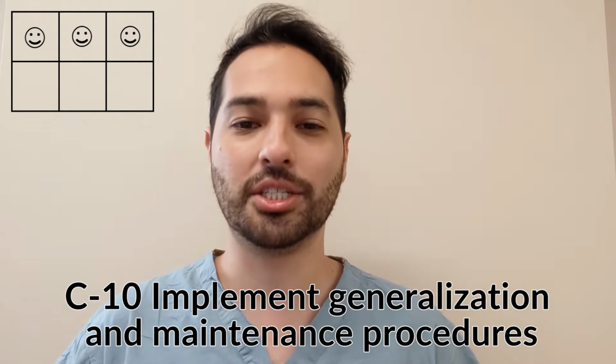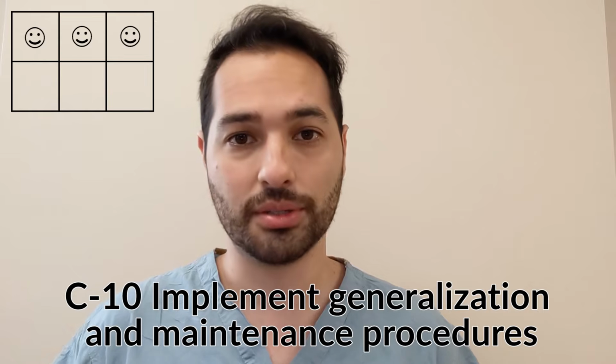C10. Implement generalization and maintenance procedures. Now, we spoke briefly about generalization in a previous video. Do you remember what it is? It's basically when you have a skill that you can use in other settings with other people or at a different time. Basically, generalization is that you could engage in a skill or behavior in different conditions than where it was initially taught. The example I gave is that if you teach a child to draw with a crayon, he'll generalize that skill to write with a pencil.